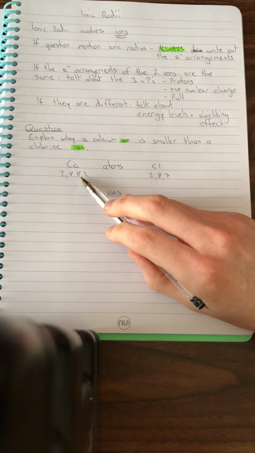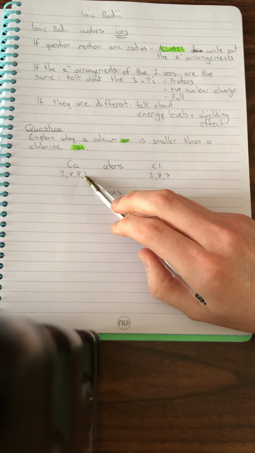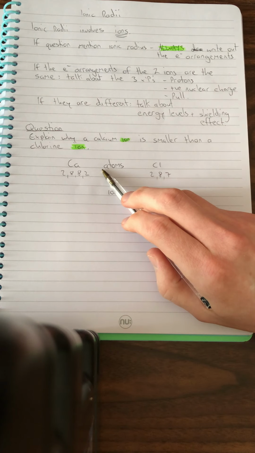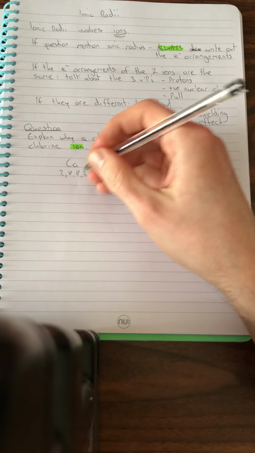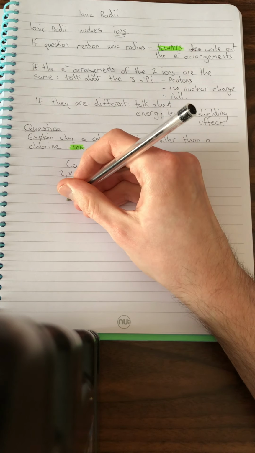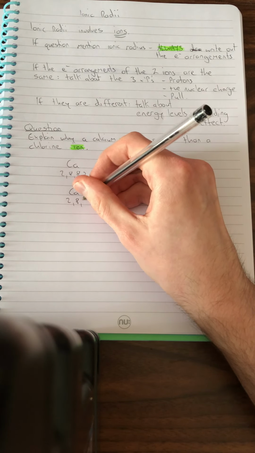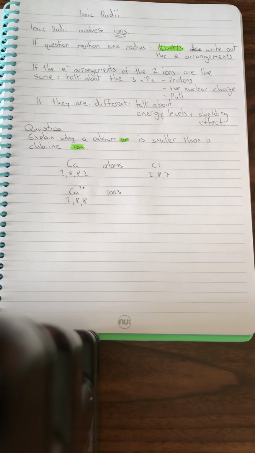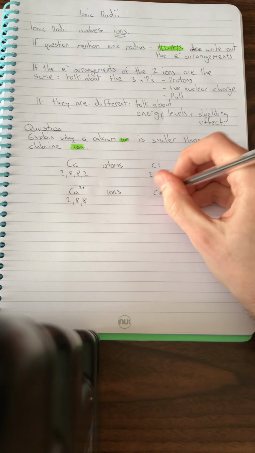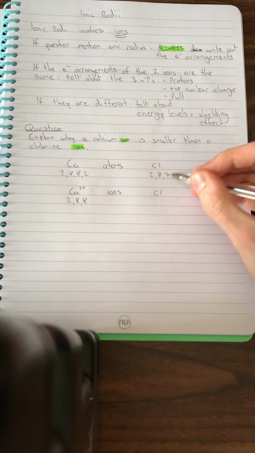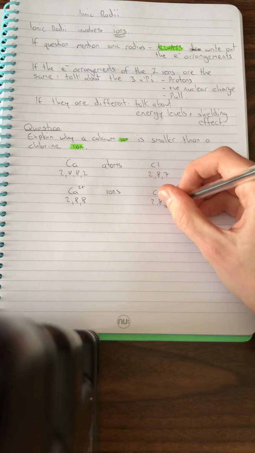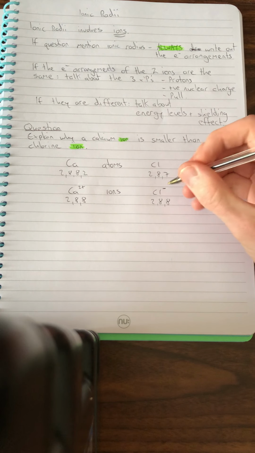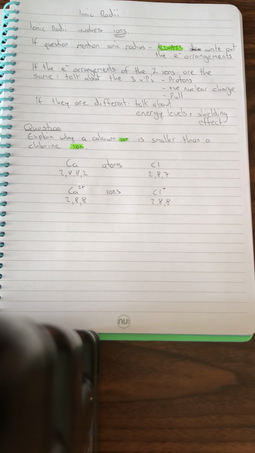okay, how does calcium become an ion? Now, it's a metal, so you should know that metals lose electrons, okay? So it's a lot easier for calcium to lose 2 electrons than it is to gain however many. So calcium loses 2 electrons and becomes 2, 8, 8, and that would have a charge of 2+. Now, I expect you to know how to do that. Now, chlorine would gain an electron to become 2, 8, 8, and because it's gained an electron, it has a Cl minus charge on it.